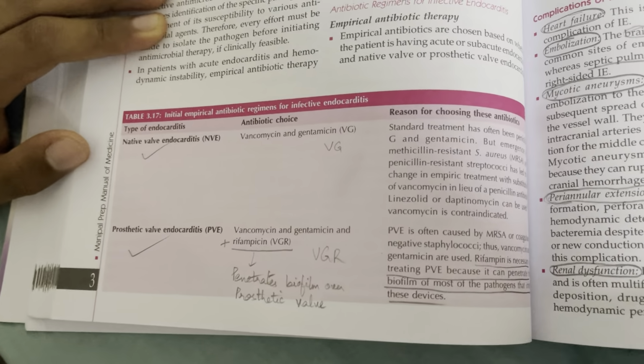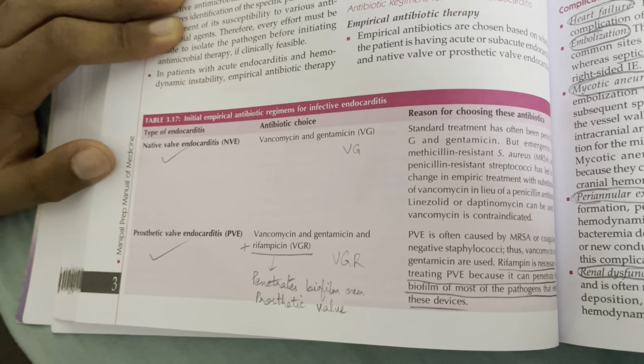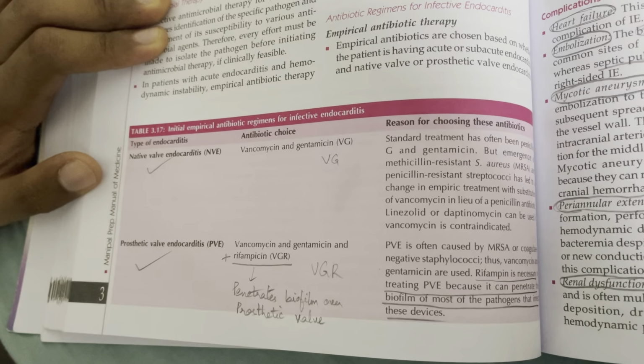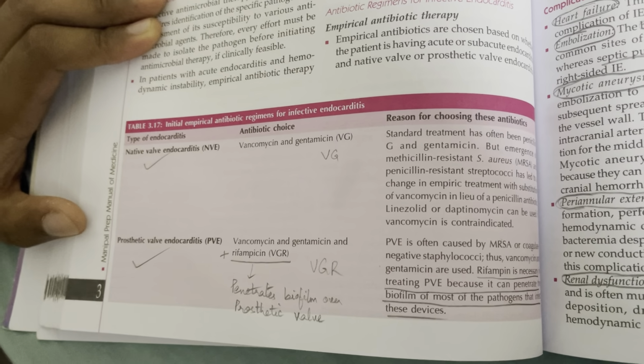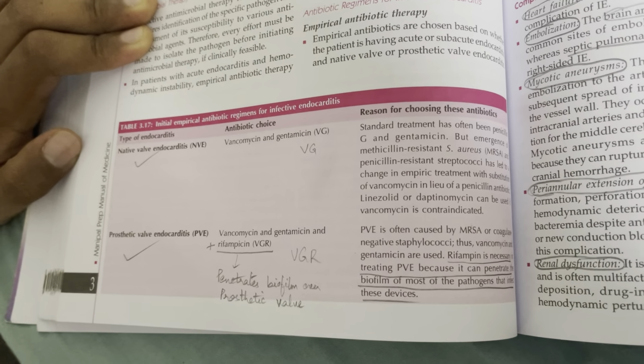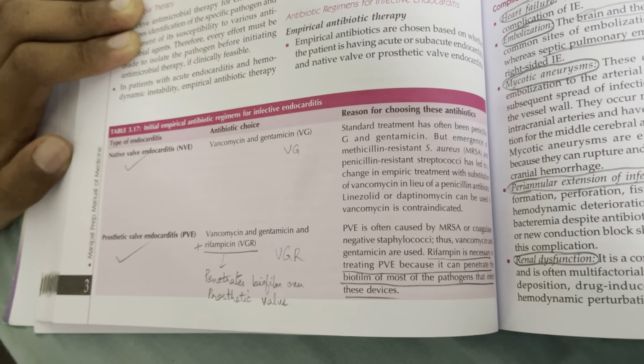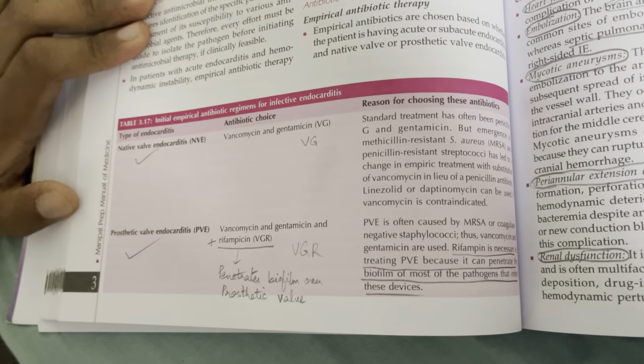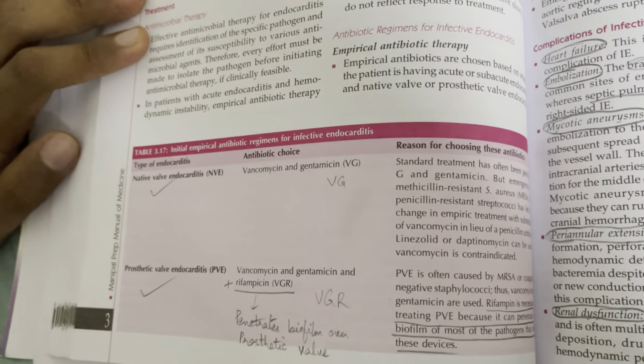And see here, infective endocarditis, first, if it is a native valve endocarditis, you will give vancomycin plus gentamicin, VG. Prosthetic valve, you will give rifampicin as well, because rifampicin penetrates the biofilm also, especially in cases of CoNS. Prosthetic valve endocarditis. Native valve, you will give VG. Prosthetic, you will give VGR.